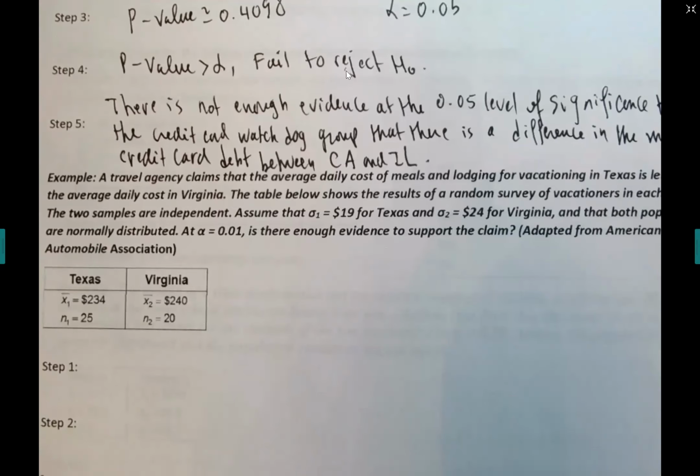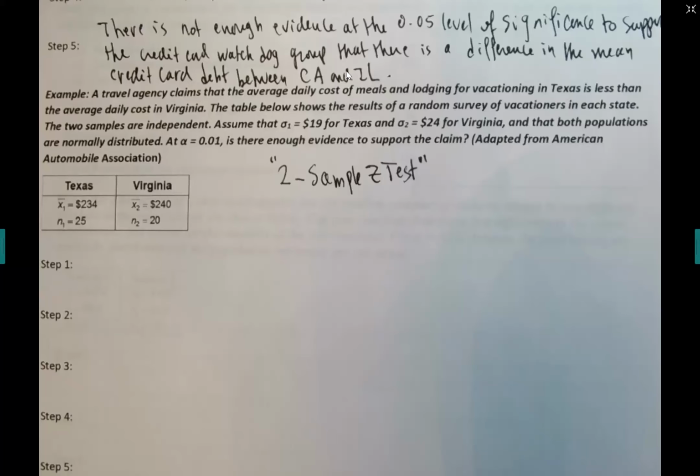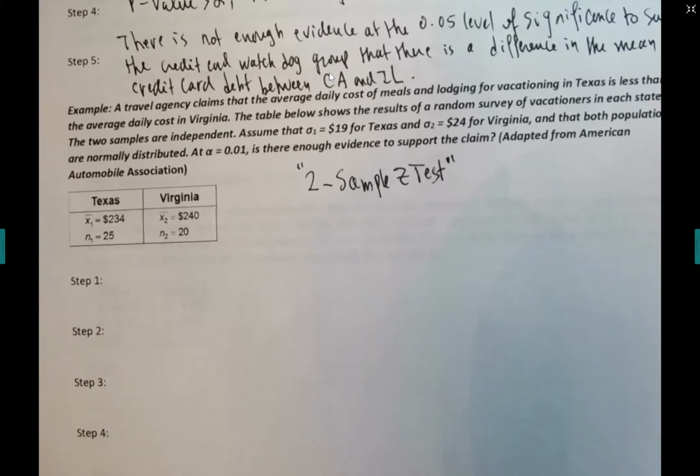So, a travel agency claims that the average daily cost of meals and lodging for vacationing in Texas is less than the average daily cost in Virginia. The table below shows the results of a random survey of vacationers in each state. The two samples are independent, so the conditions of the test are met.